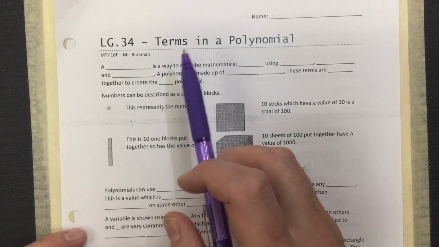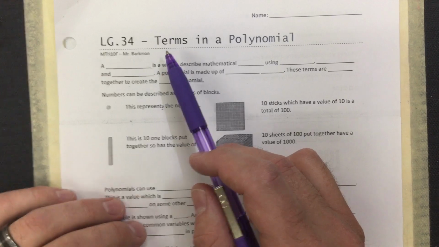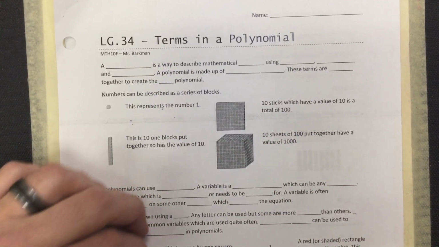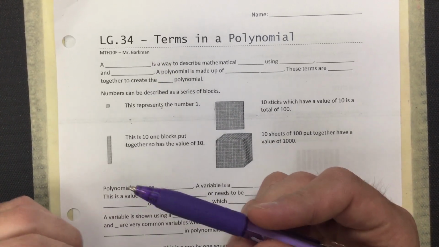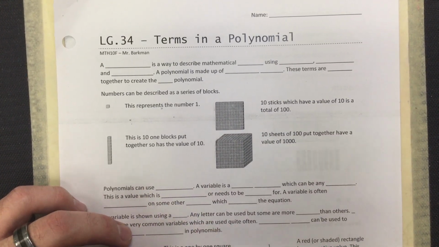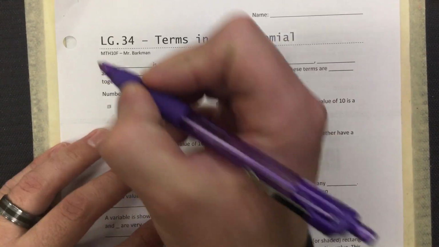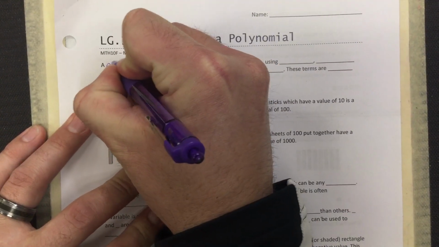This lesson that we're going to look at here is dealing with polynomials, and specifically we're looking at terms in a polynomial. We're going to start off taking a look at what is a polynomial, how do we describe polynomials, and then we're going to start going through how do we count how many terms are in a polynomial.